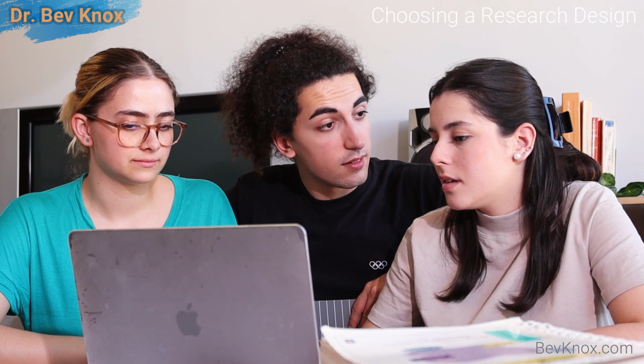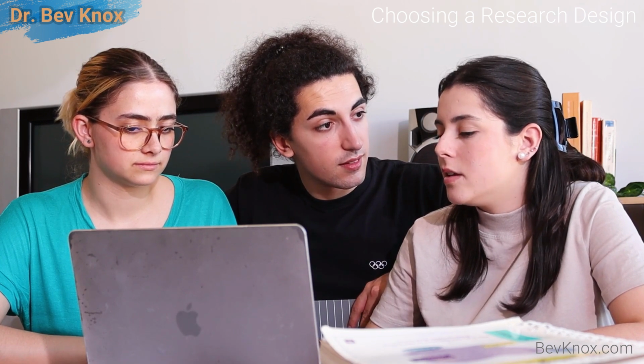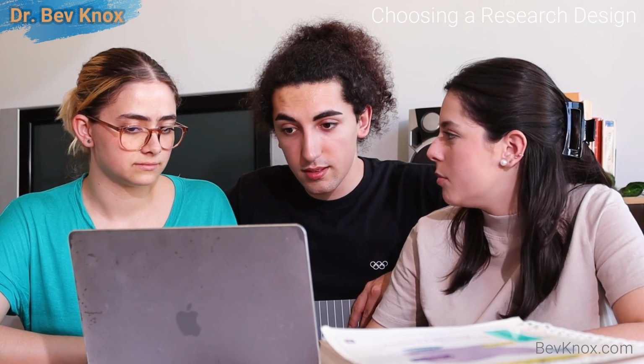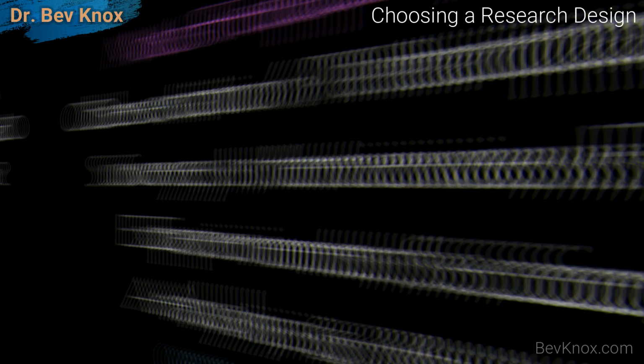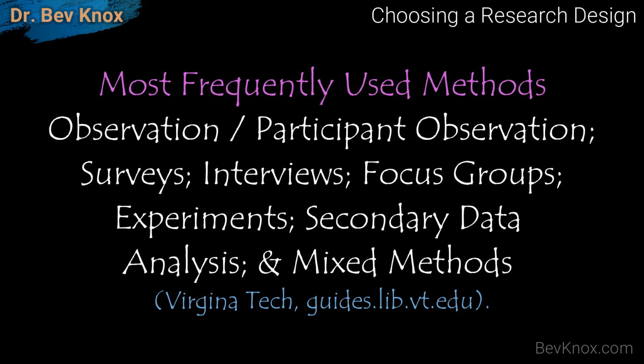To answer these questions, you need to make a decision about how to collect your data. The most frequently used methods include observation or participant observation, surveys, interviews, focus groups, experiments, secondary data analysis, and mixed methods, and that means combining some of the above.